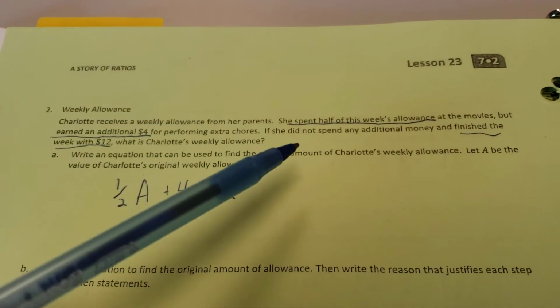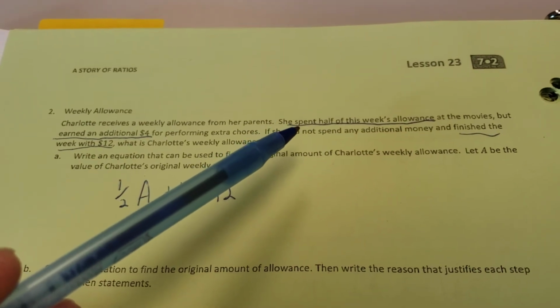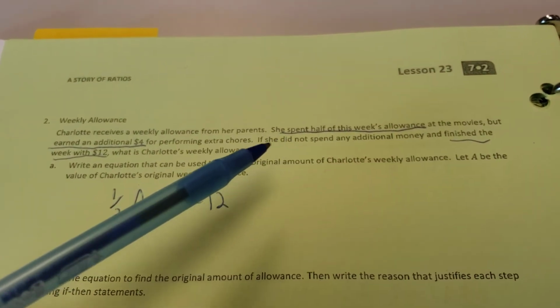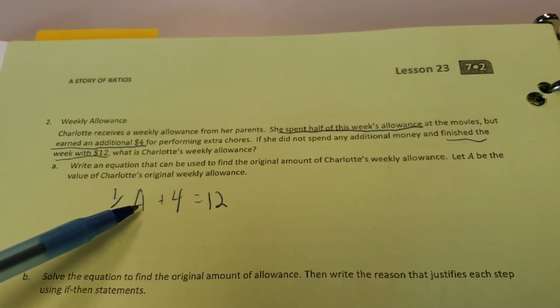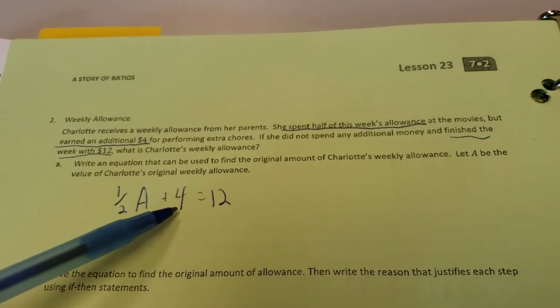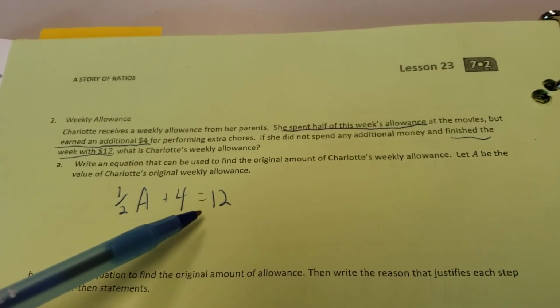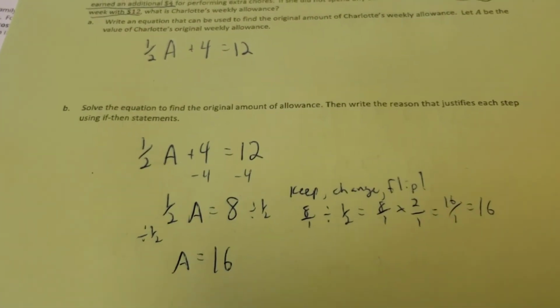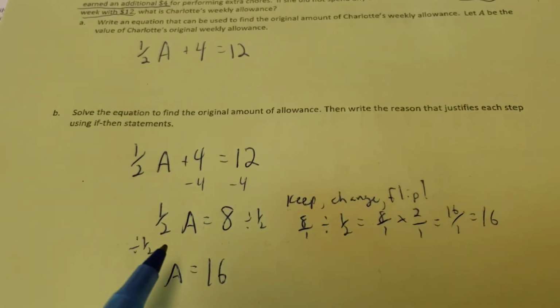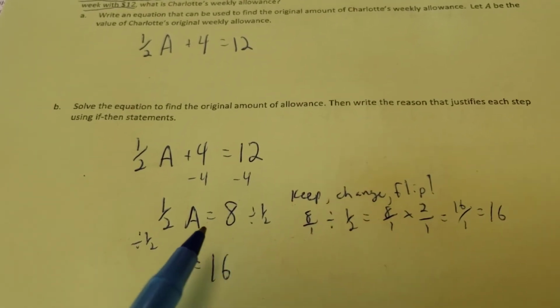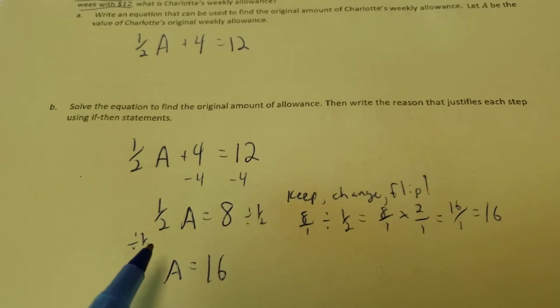So we know she spent half of it, which also means she still has half of it left. So she has half of the allowance left, so half of A, plus the extra $4 she got. That's why she has $12 right now. So if I do go ahead and solve that, get rid of the extra money first, so get rid of that 4. Half of the allowance is 8. So instead of multiplying by half, we divide by half.